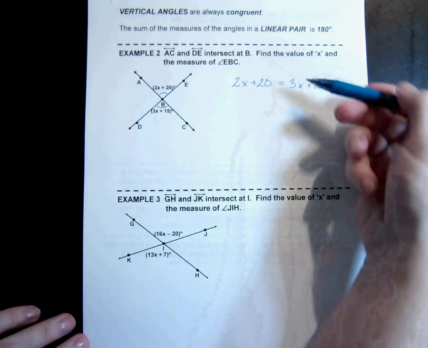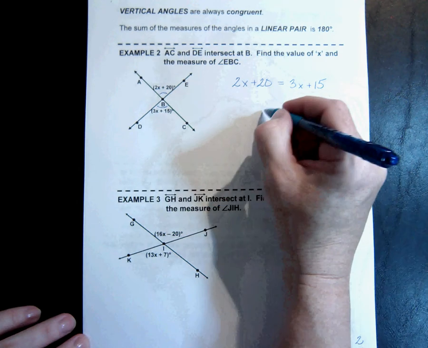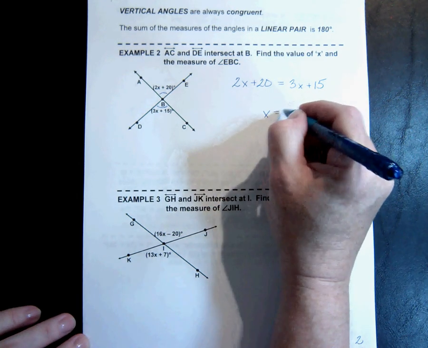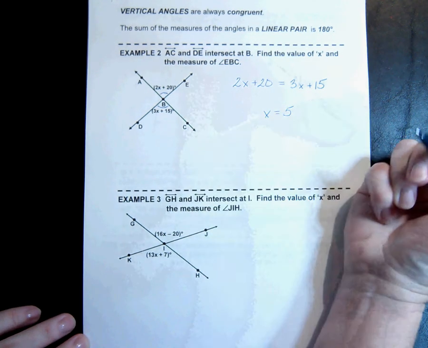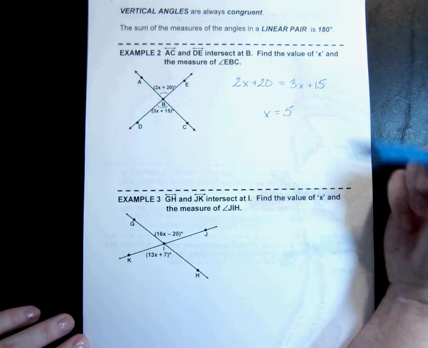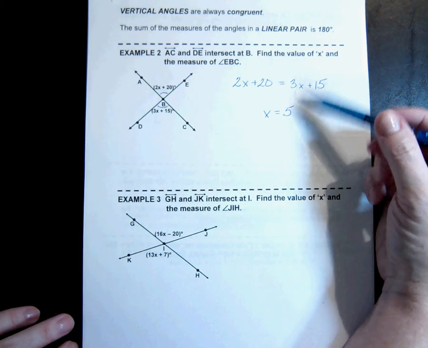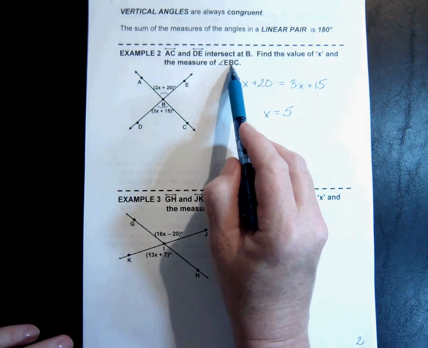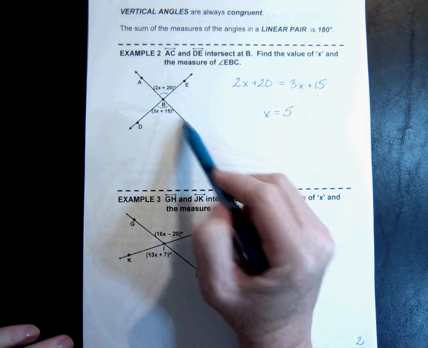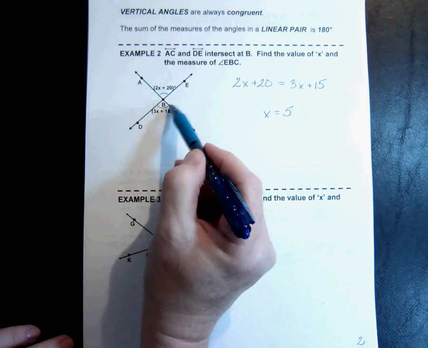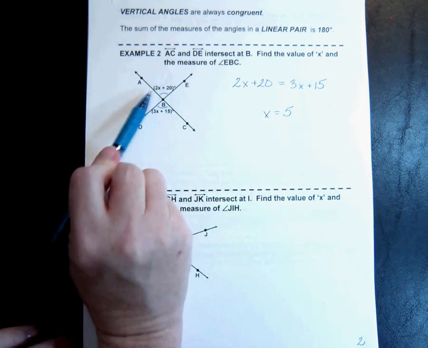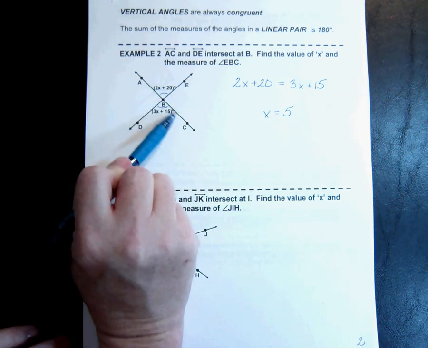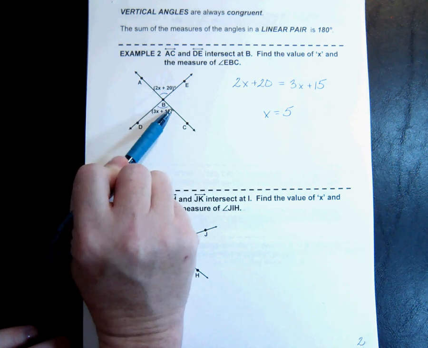Algebraically, solving this out, x is equal to 5. I've skipped the actual steps since we've done quite a few so far, so let's just move on. They're also wanting to find the measure of EBC. EBC is this line.